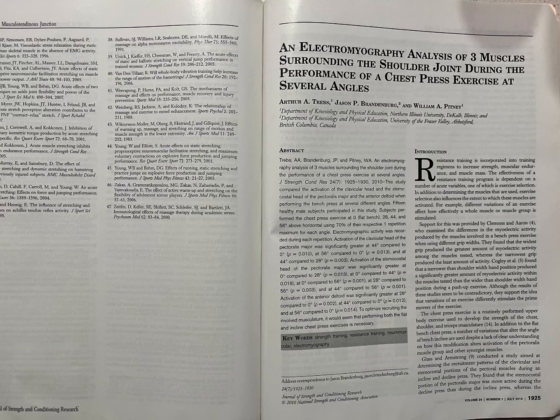The chest press exercise is a routinely performed upper body exercise used to develop the strength of the chest, shoulder, and triceps musculature. In addition to the flat bench press, a number of variations that alter the angle of bench incline are used despite a lack of clear understanding of how this modification alters activation of the pectoralis muscle group and other synergist muscles.